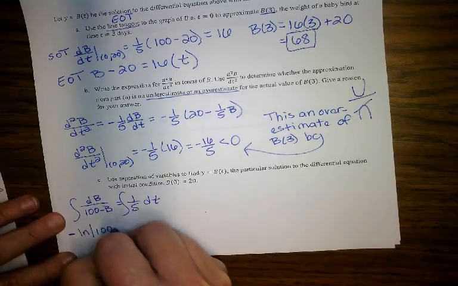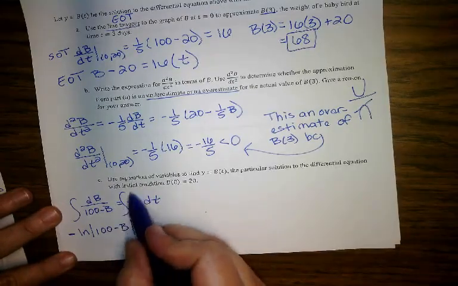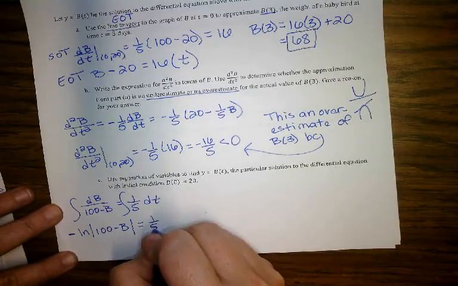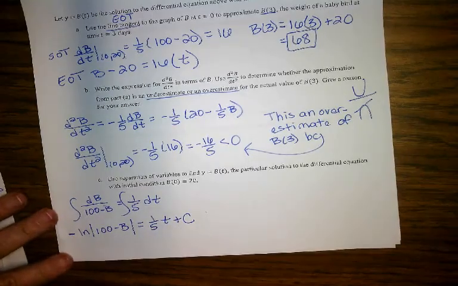To do the antiderivative of this, I'm going to raise it by 1, and then plus c. So that would be the antiderivative. That would be your second point. The third point would be, can you find c?